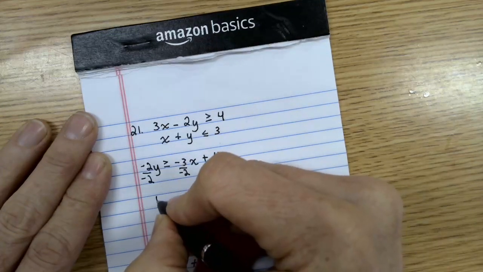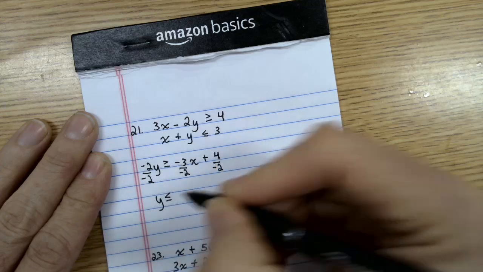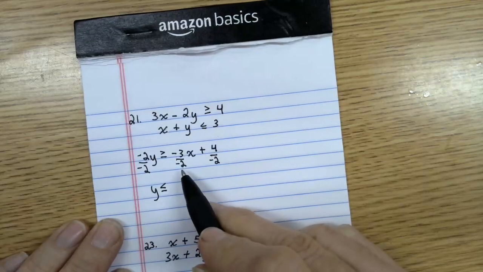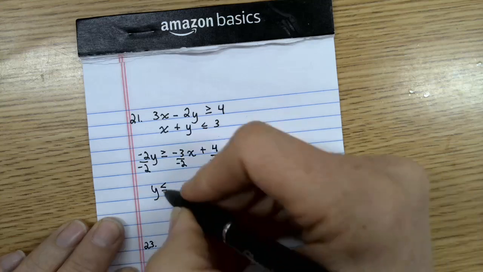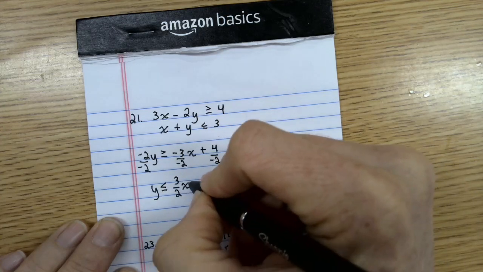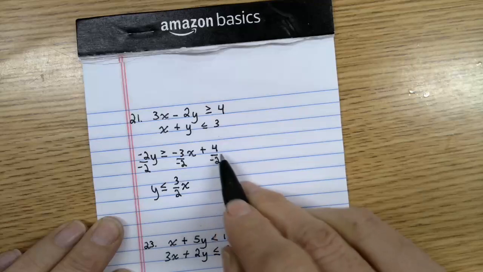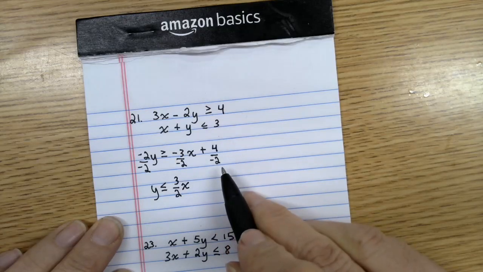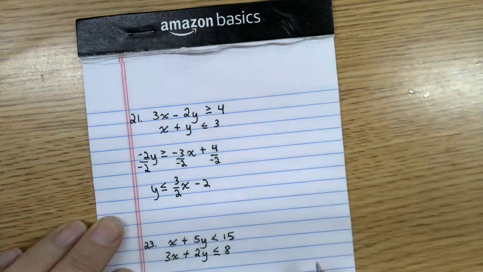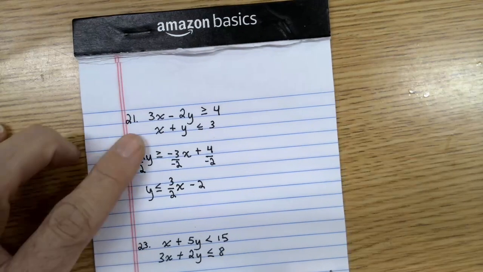So this is going to be y is now less than or equal to. This will actually turn into a positive 3 over 2, right? Because a negative 3 divided by negative 2 is going to give me positive 3 over 2x, 1.5. And then a plus 4 divided by a minus 2 is going to give me a minus 2. So that one's ready to graph.